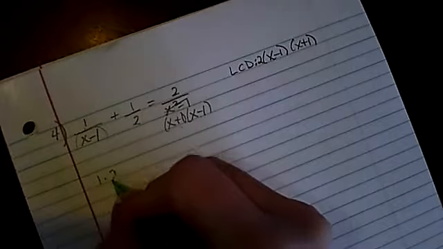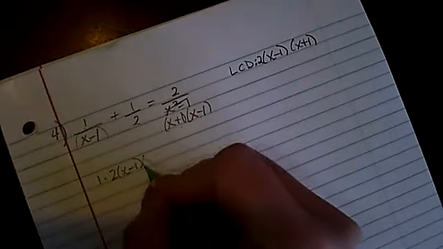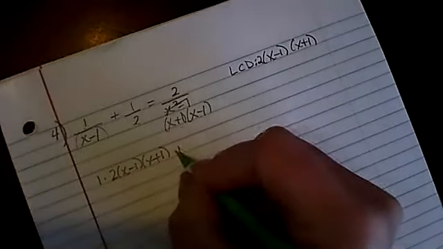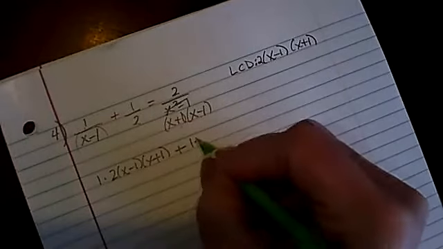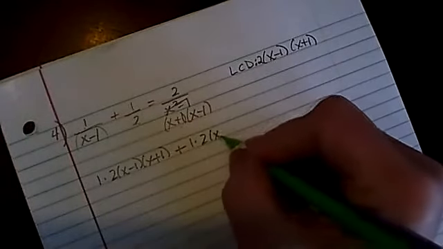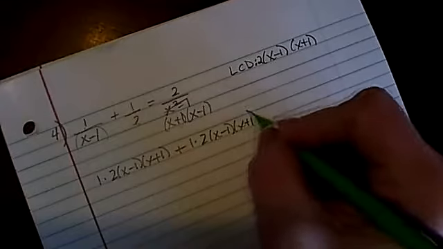So, okay, so least common denominator. Now we're going to multiply that times all the numerators. So this is going to be 1. And I'm just showing that so you see what I'm doing, but it's 1 times 2, x minus 1, x plus 1. Plus again 1 times this denominator. Oops, I forgot to put the denominator.